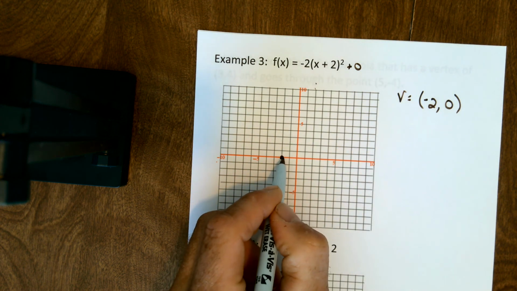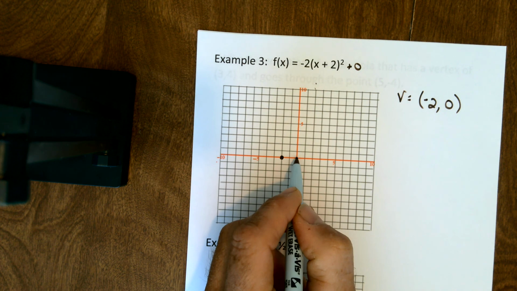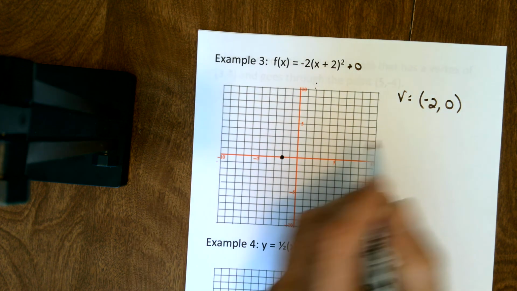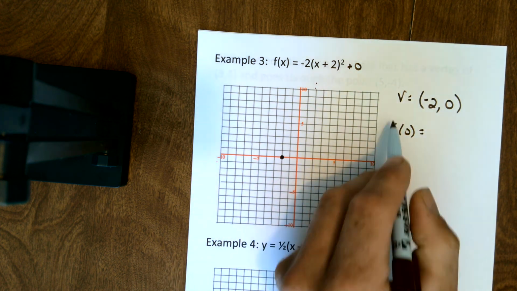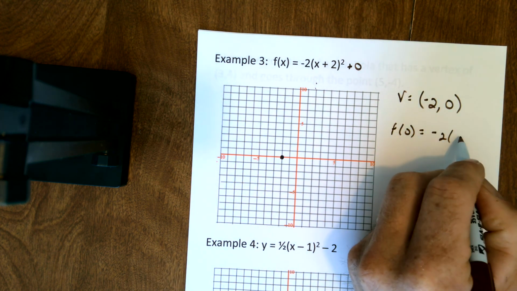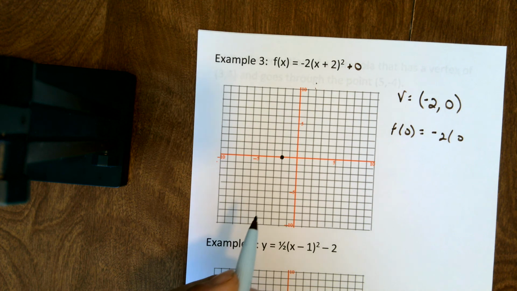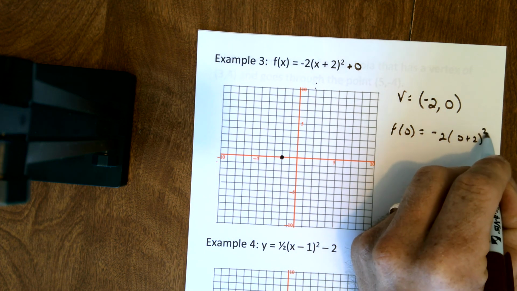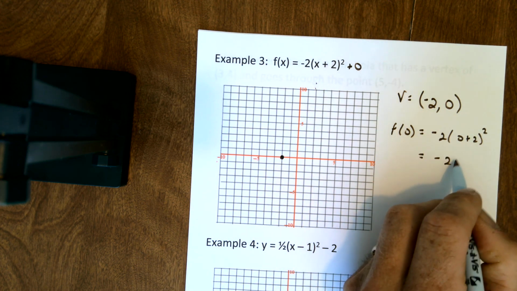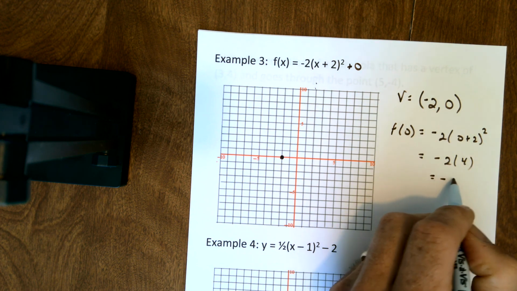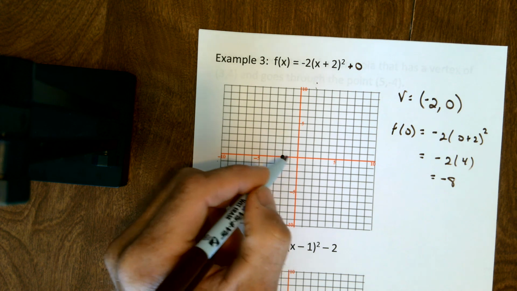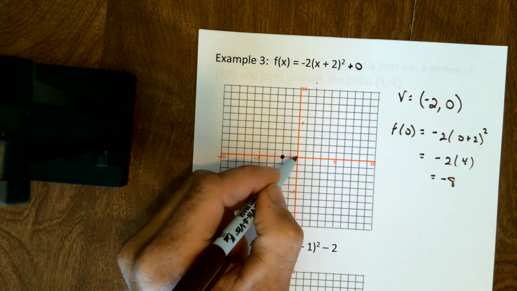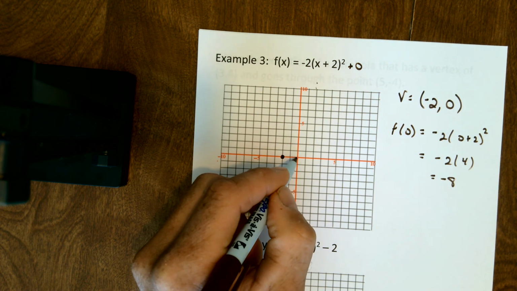We can go ahead and find another point. We can plug in -1. We could plug in 0 if you want. In this one, I would go ahead and plug in 0. So if I plug in 0, we get -2 times 0 plus 2 squared. So we get -2 times 4, or -8. Notice we get quite large once we get farther away from that 0, or that vertex.